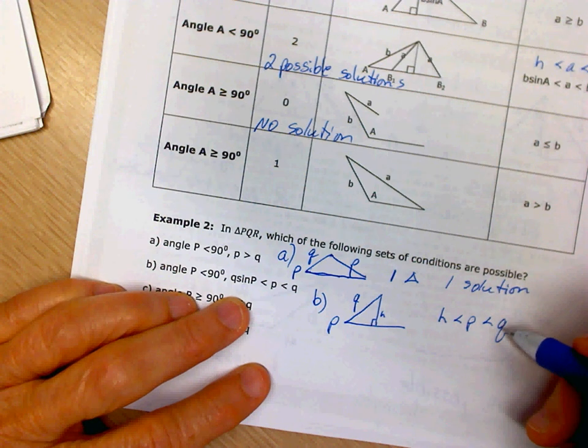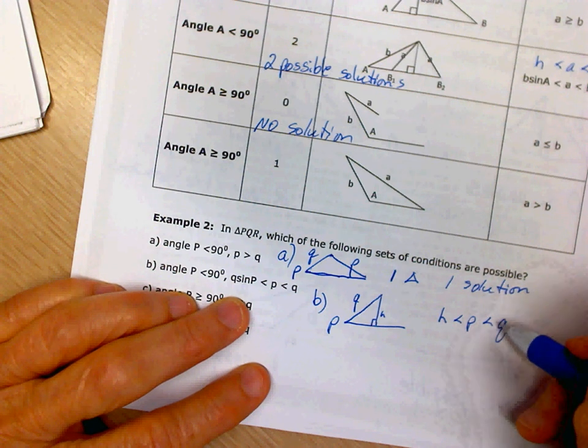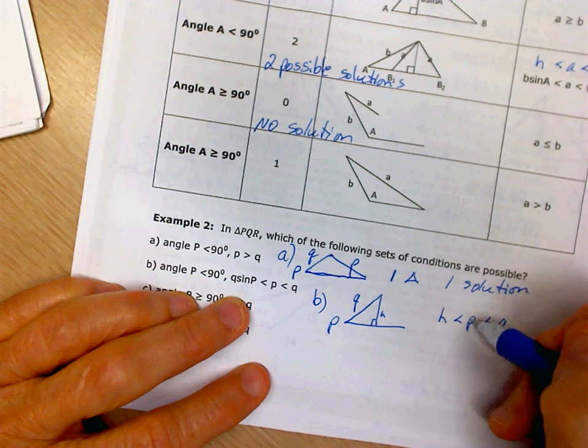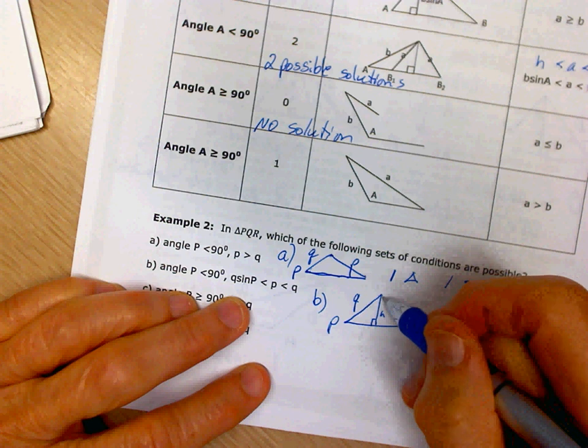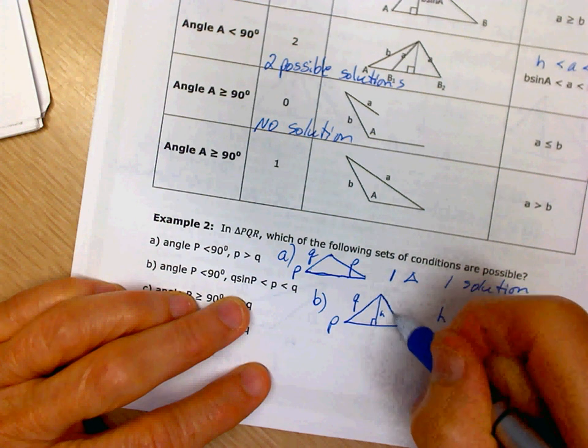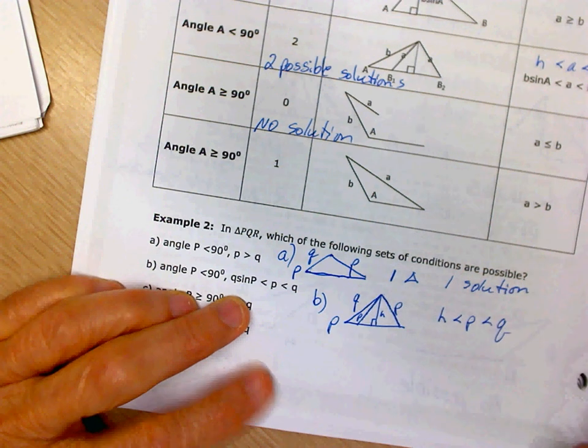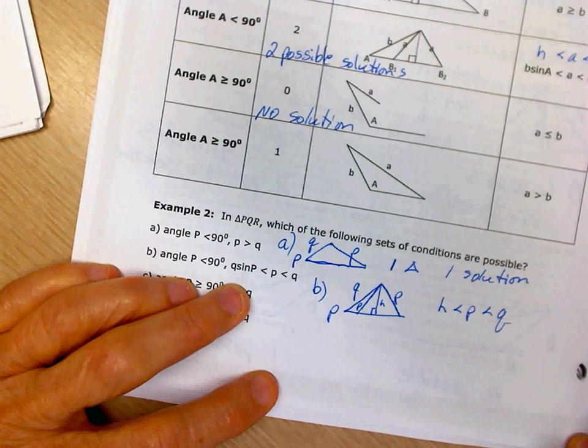Height is less than P is less than Q. So P is greater than the height. You're going to have 2 possible triangles, 1 here or 1 here. So we have 2 possible triangles.